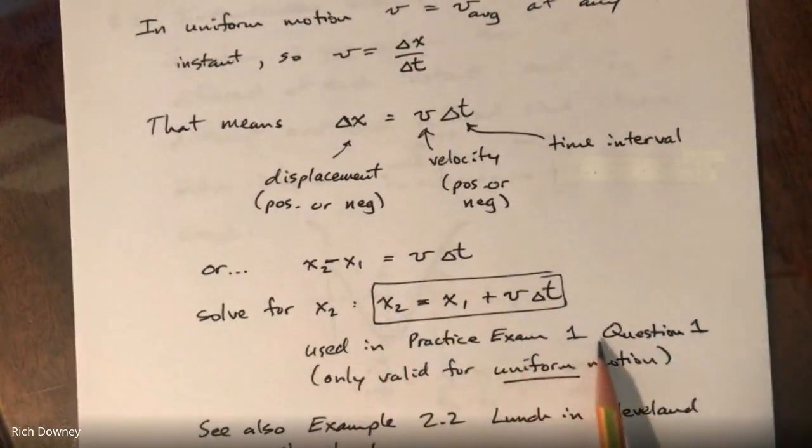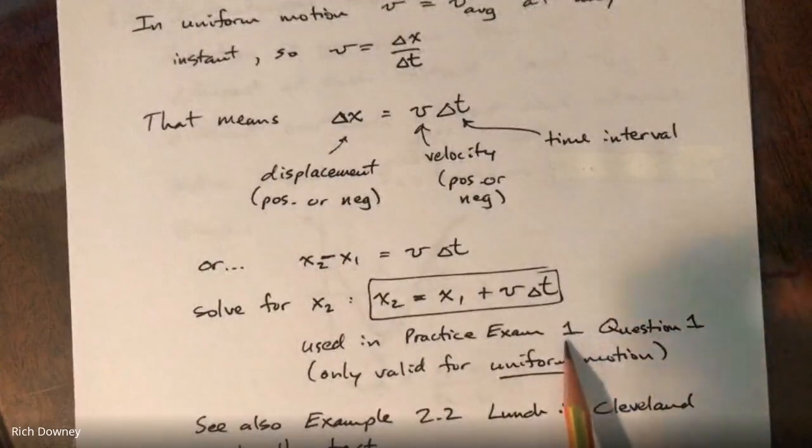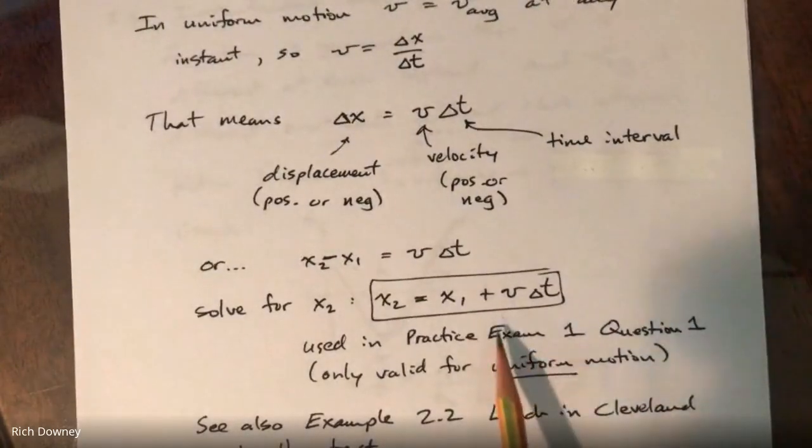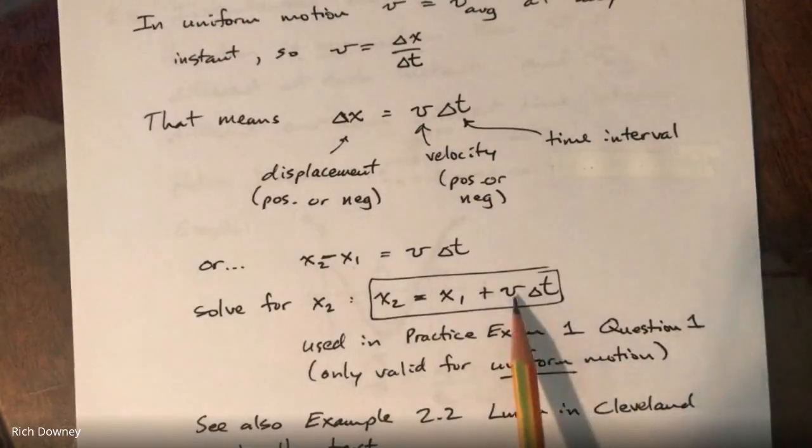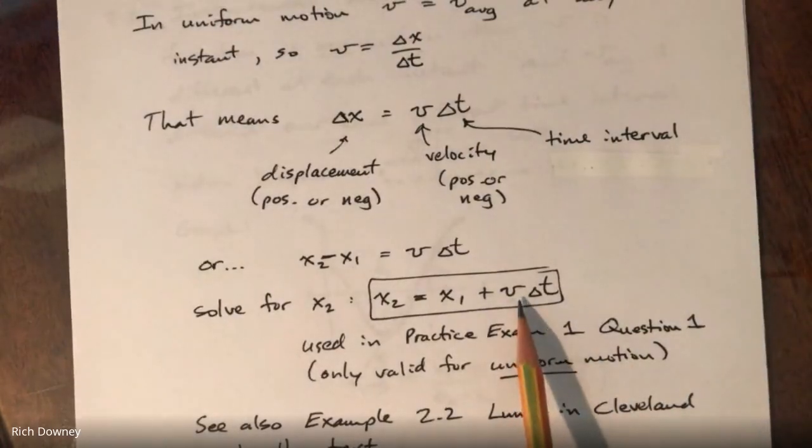This is used in question 1 on practice exam 1. But it's important to understand this formula only works for uniform motion where the v is a constant throughout the motion.